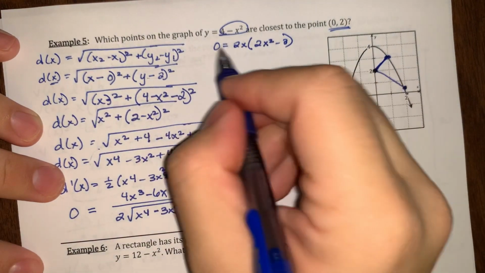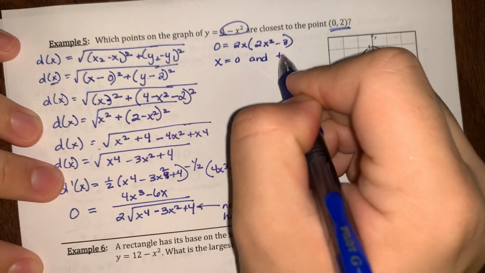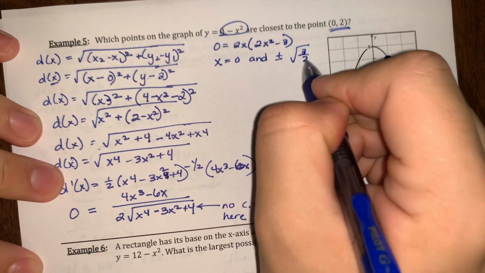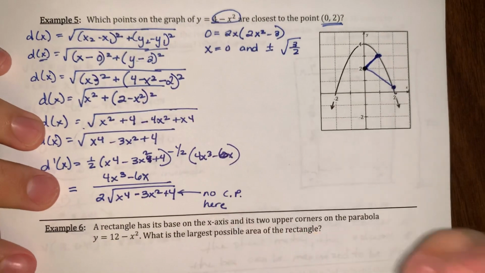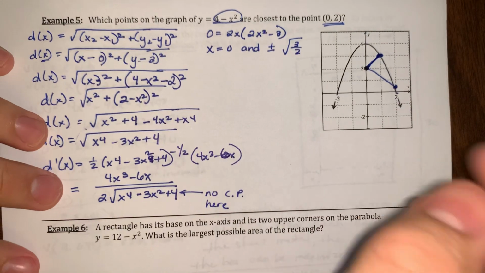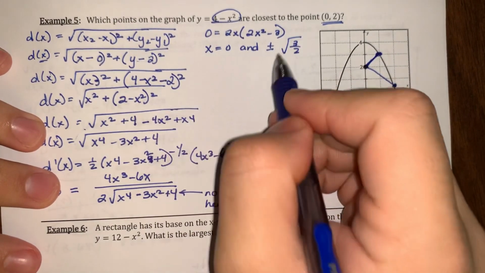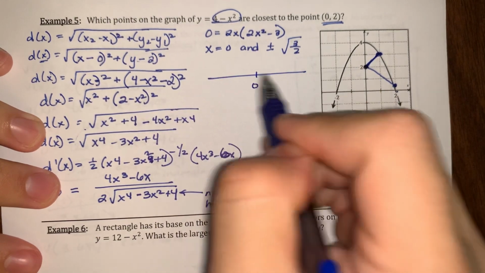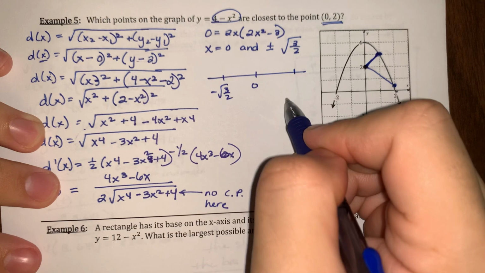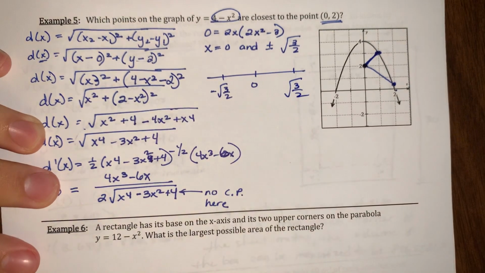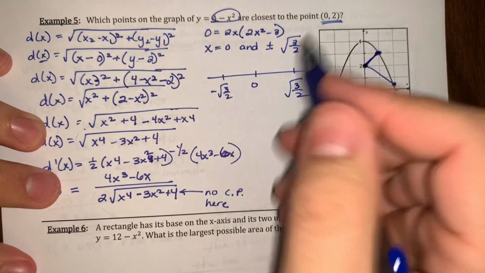So if I go ahead and set each of these equal to 0, I'll have x is equal to 0 and plus or minus the square root of 3 over 2. All right. I don't feel like I have to show that. I think you guys know how to do the basic algebra for that. So now I have 3 critical numbers that I'm working with here. So I have 0, I have negative radical 3 over 2, and then I also have positive radical 3 over 2. Right? This seemed like it was going to be a simple problem, but it wasn't. There's just a lot going on here.